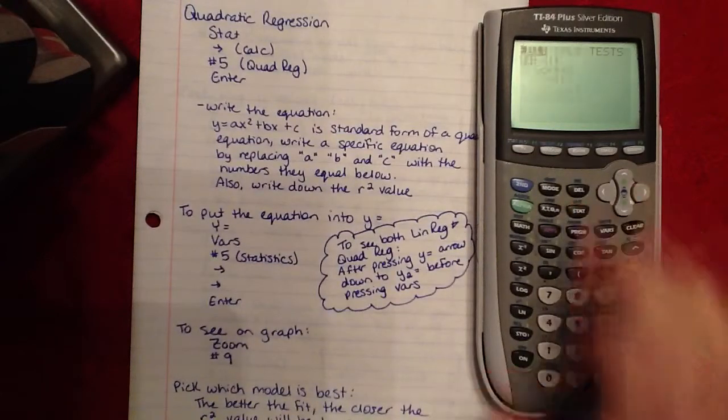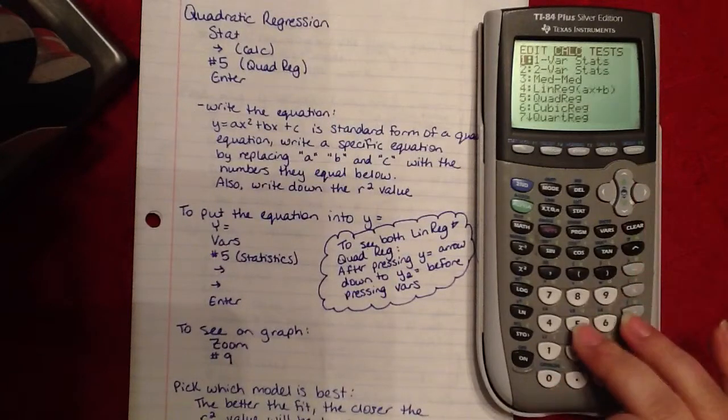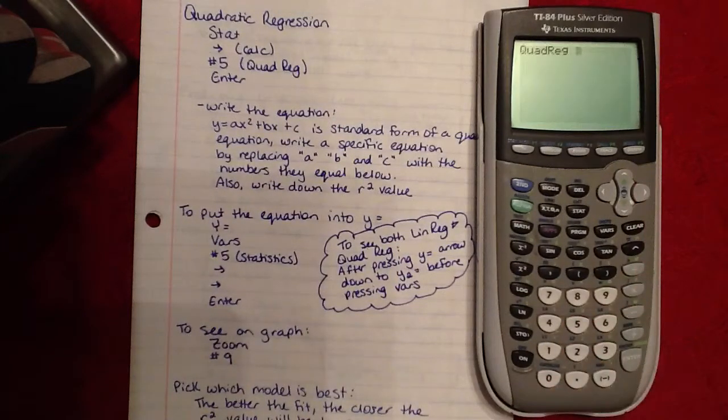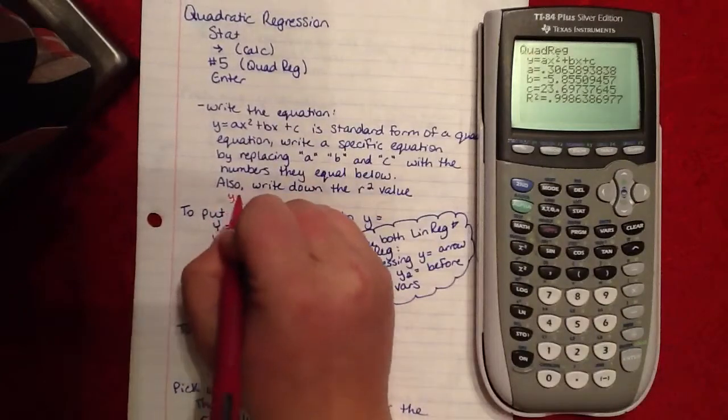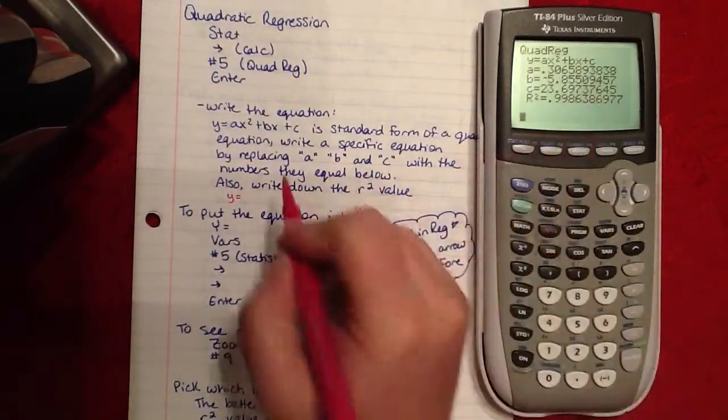To get the quadratic regression, hit Stat, and then it's the same steps as we did for linear. Arrow right to Calc, except this time we're going to hit 5 for QuadReg instead of 4 for LinReg. Hit Enter to bring up that information. Again, we would write down our equation, replacing the A, B, and C this time with our numbers.